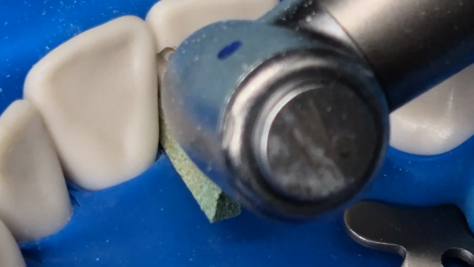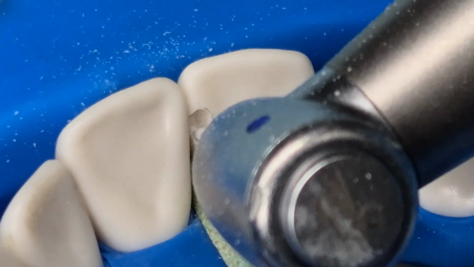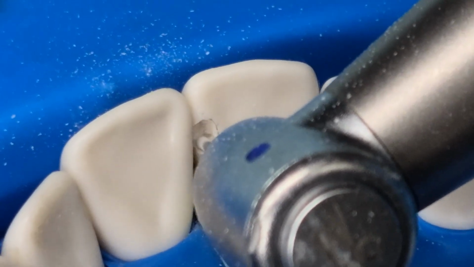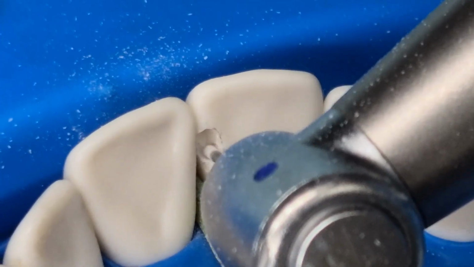Here I'm trying to define the internal line angles. I'm barely touching the floor as the depth has been established already. So I'm just applying slight minor pressure on the walls as I'm moving the burr throughout the prep.